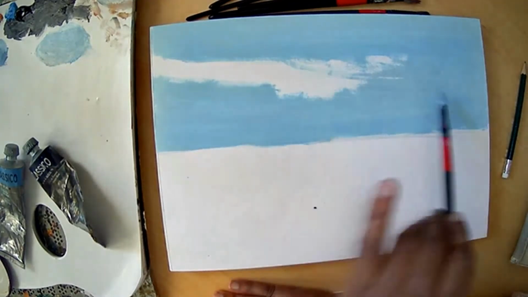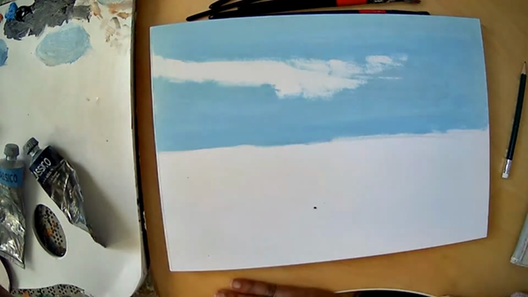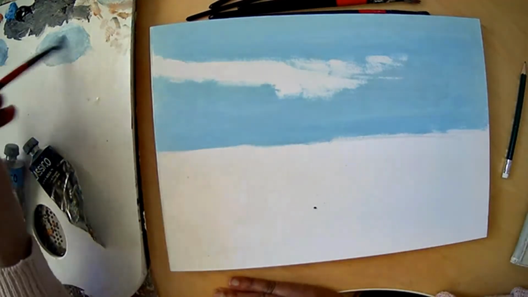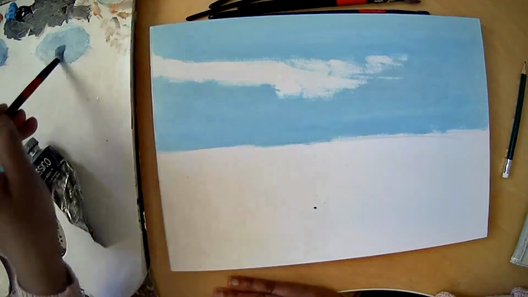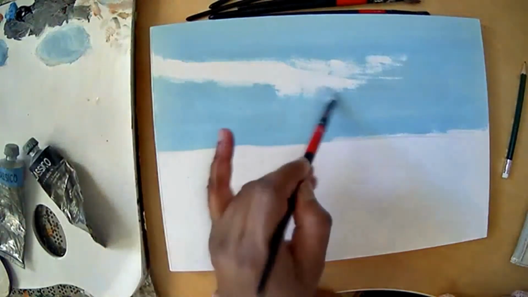It turns slightly gray as well when you keep on moving it across, because of the Prussian blue and the sky blue that we have mixed, but that's exactly what I wanted as well.